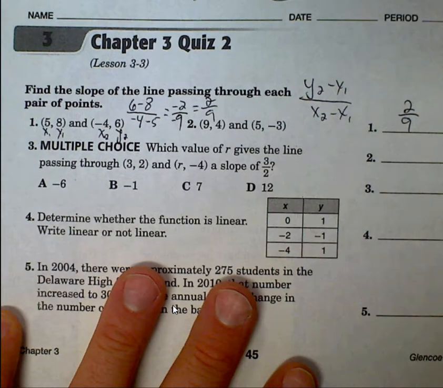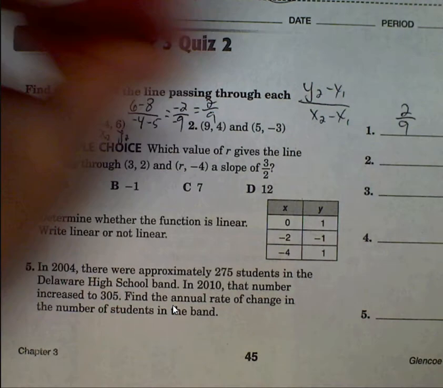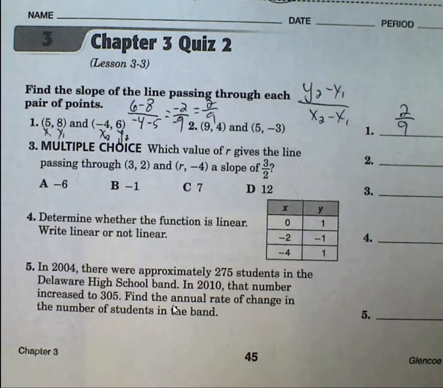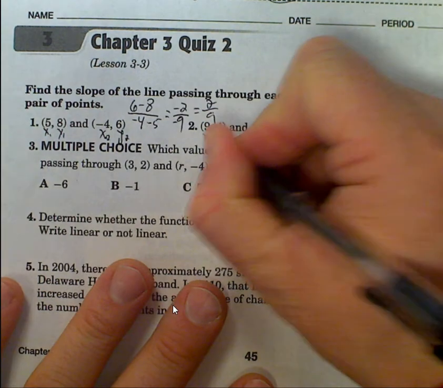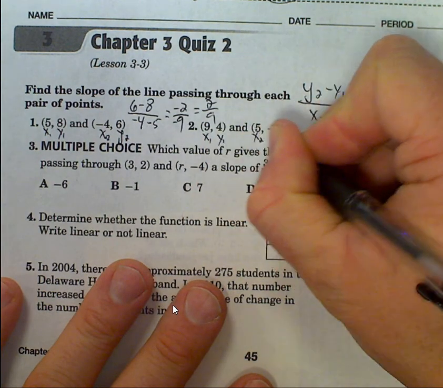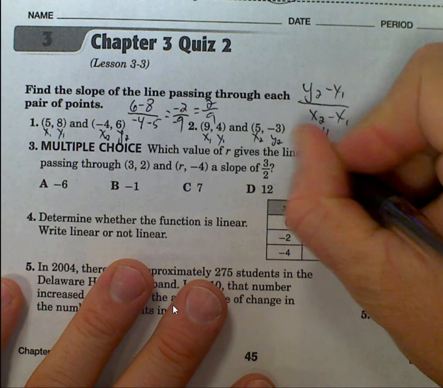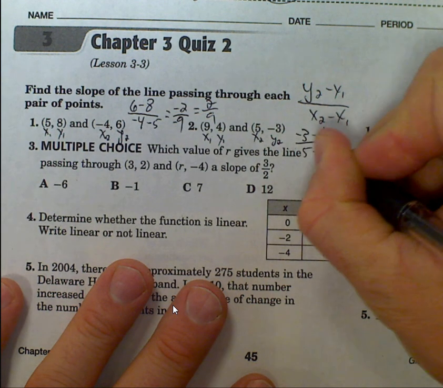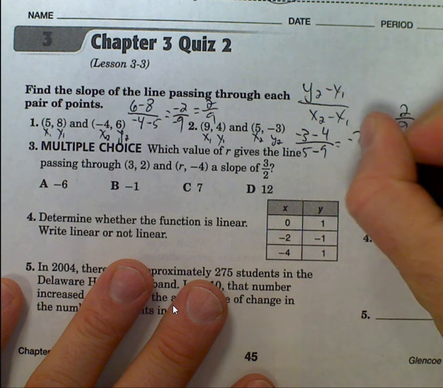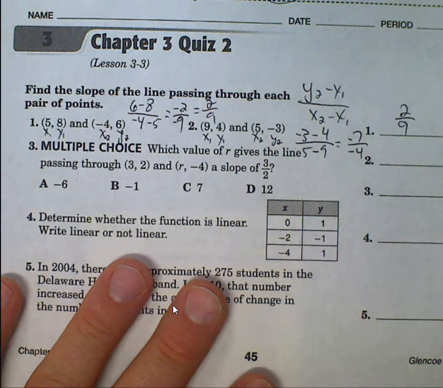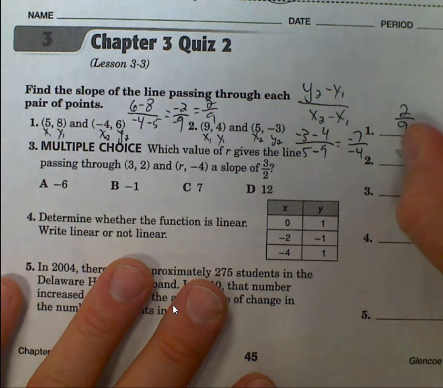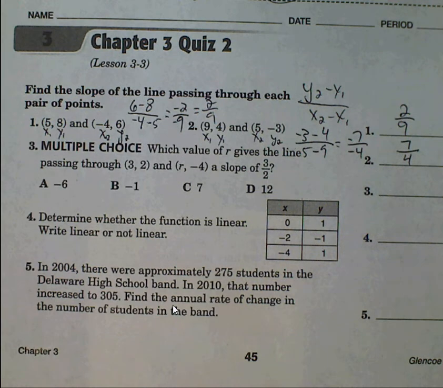Number 2, pause the video and try. x1, y1, x2, y2. This would be negative 3 minus 4, 5 minus 9. That would give me negative 7 over negative 4. Two negatives make a positive, so my slope would be positive 7 over 4.